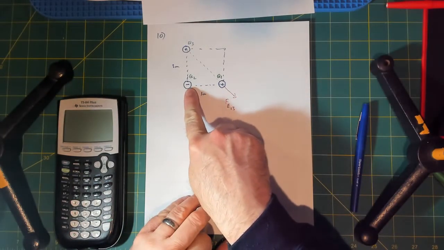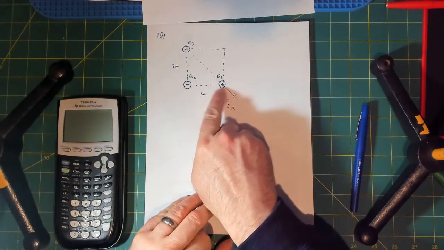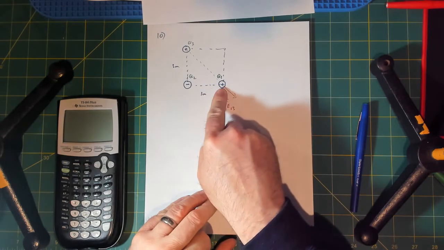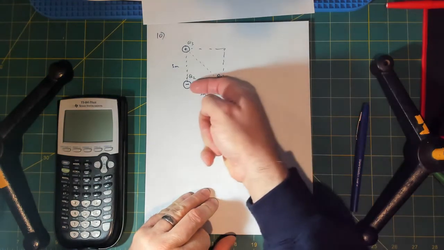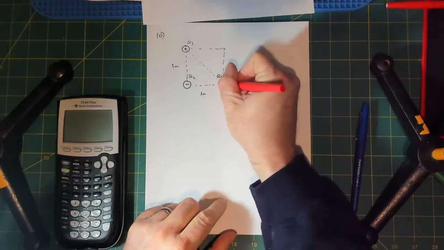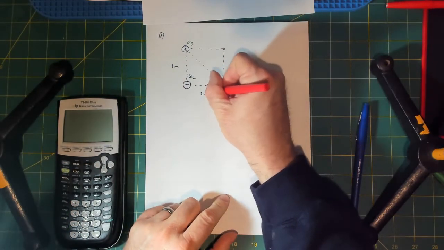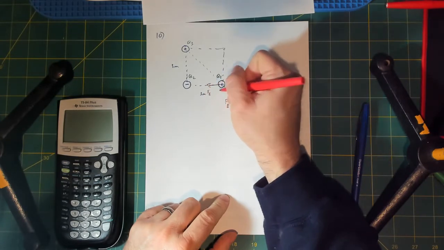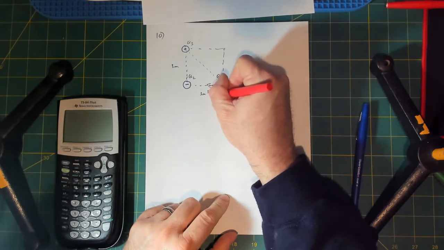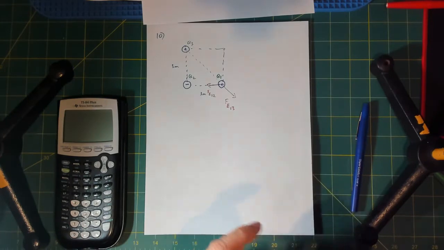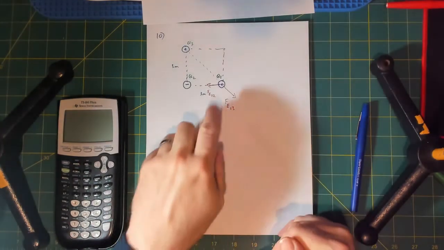This one, on the other hand, is negative. Negative and positive are opposite charges, so they'll want to attract. So Q1 will get pulled along the line towards Q2. There'll be an electrical force on Q1 like that. This is the electrical force on Q1 by Q2. All right, and that's it. That's my electrical forces on Q1.